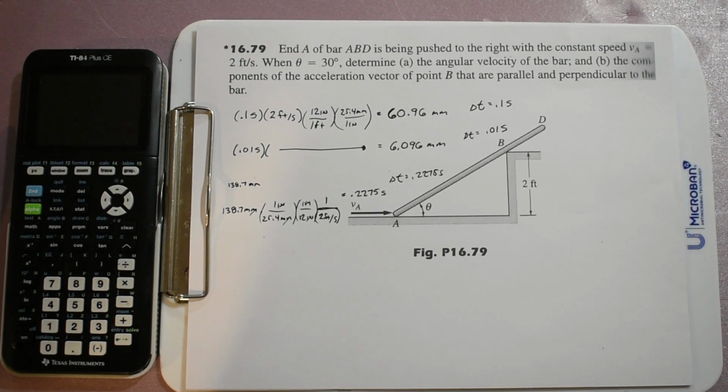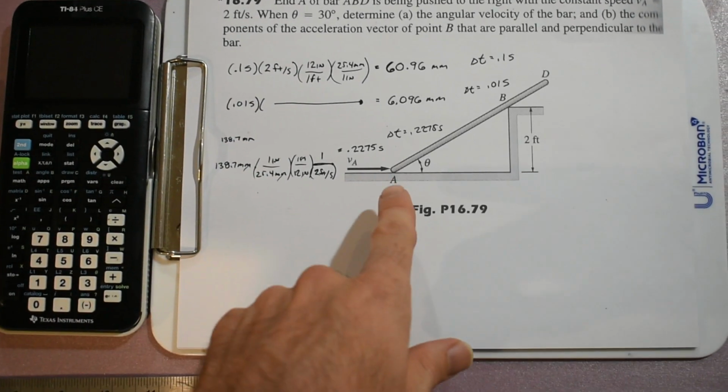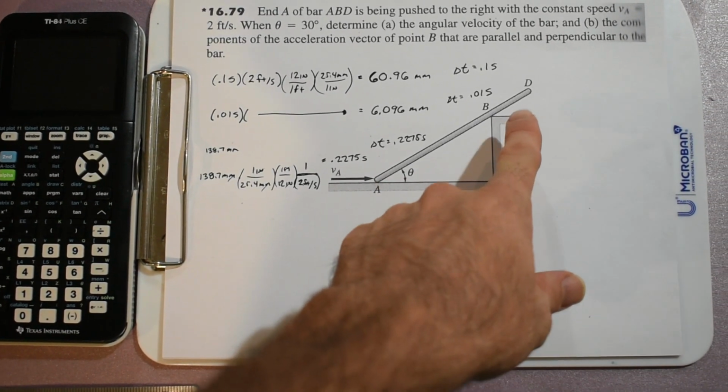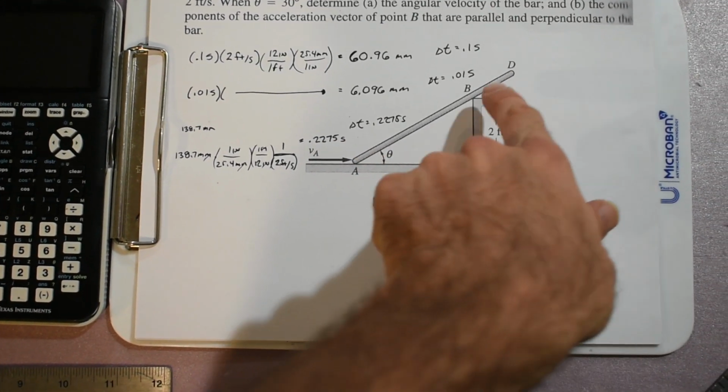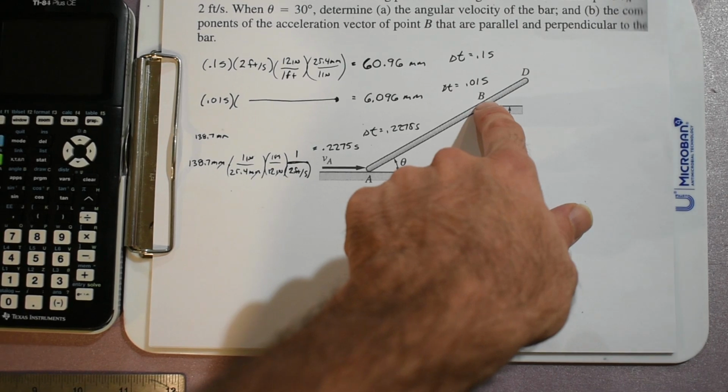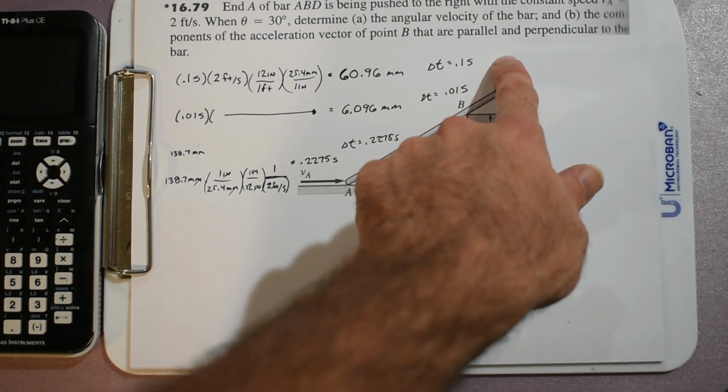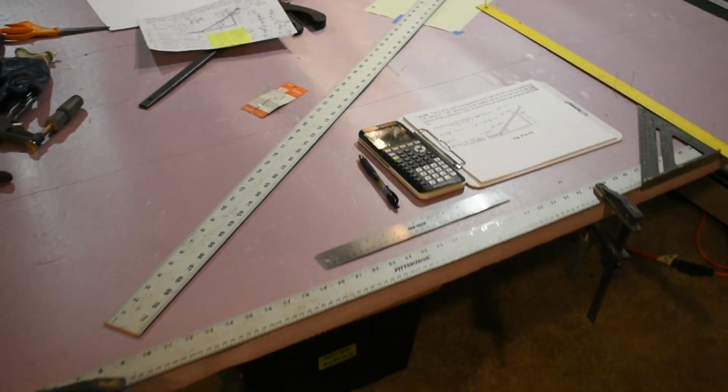Alright, so we have dynamics. And then we have this problem with a stick on a step, and it's moving this way with a constant velocity. And so this point is going to travel maybe this way and then up. And so what we did is we're going to set it up with this foam board.